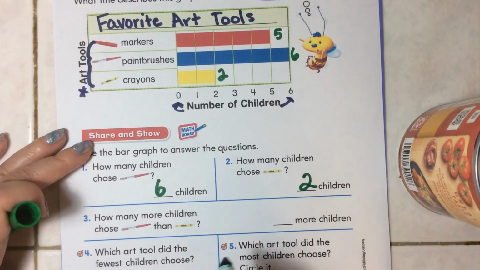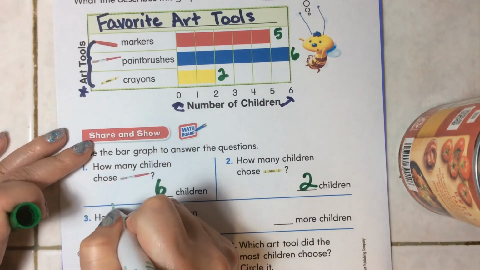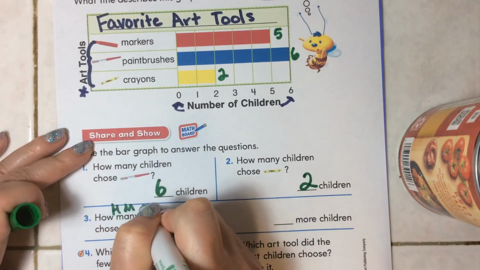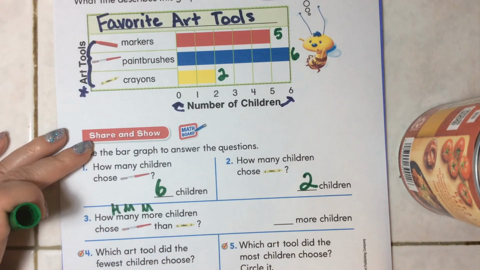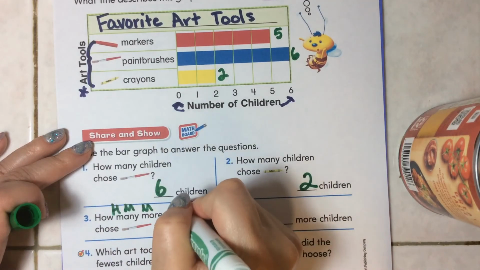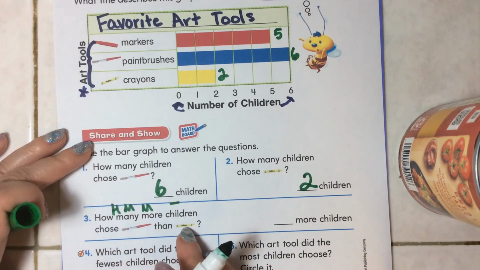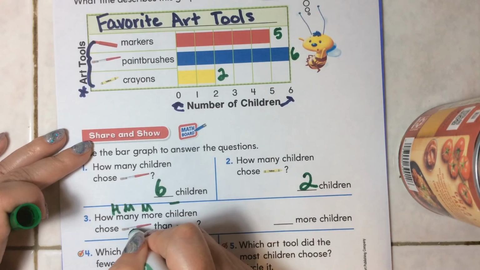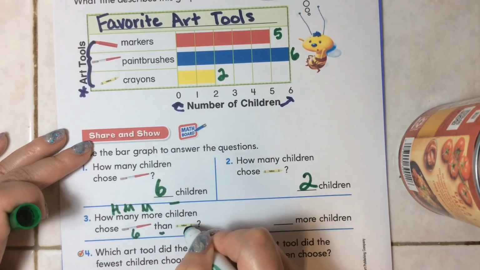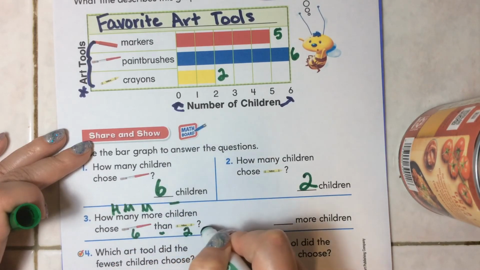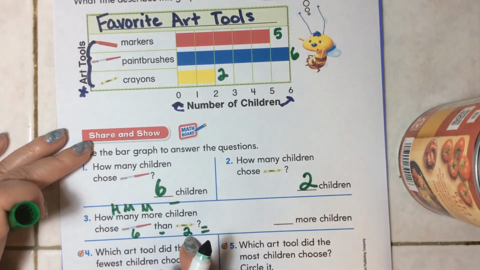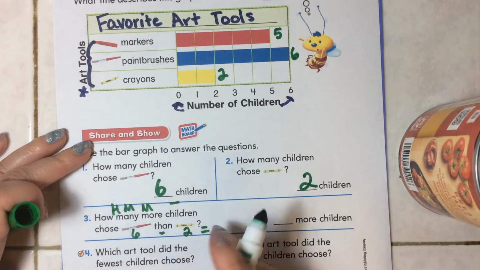All right, here is a how many more question. How many more means that we're going to be subtracting. Okay, so how many more children chose paintbrush than crayons? Okay, so we have paintbrush, then crayons were 2. So what's 6 minus 2? 6 minus 2.